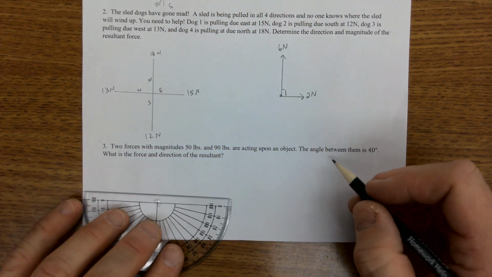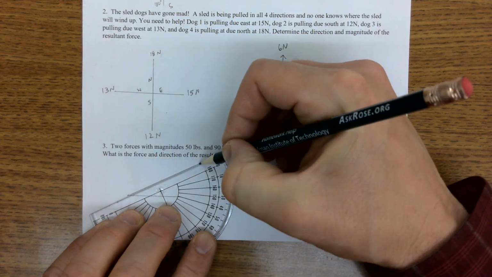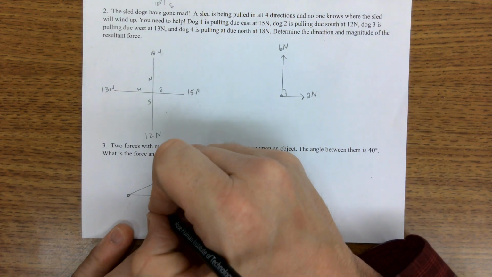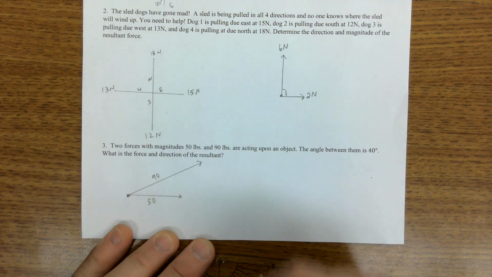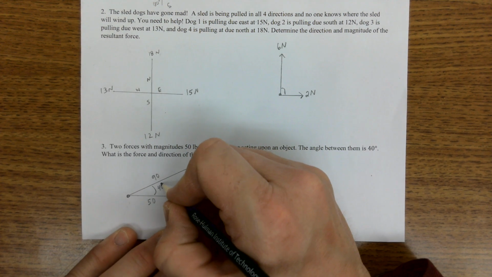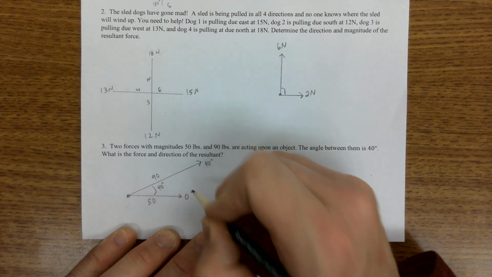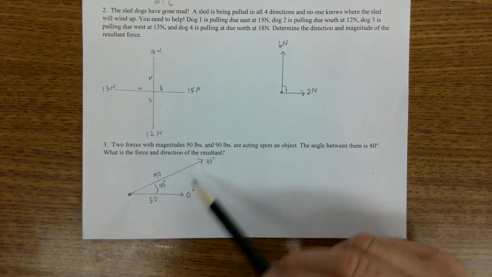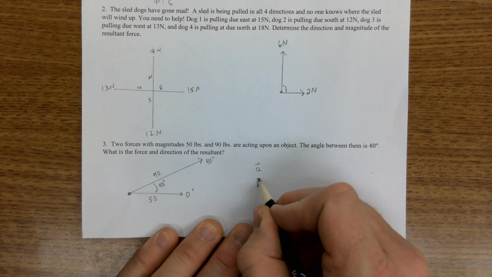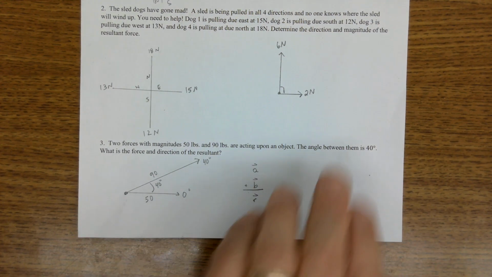Number 2, 2 forces are acting upon an object. One's at 50, one's at 90. There's my 2 forces playing tug of war with this object. 50, 90. The angle between them is 40. So I might as well just call this one 0 and call this one 40. It doesn't matter what we call them because there's no reference here, just as long as there's a difference of 40. Add the 2 vectors, get the resultant, and then use it from there.